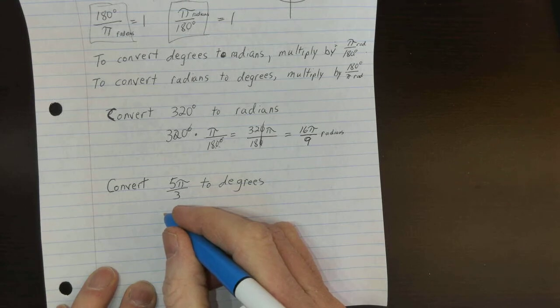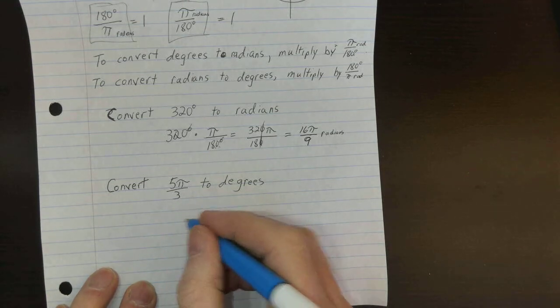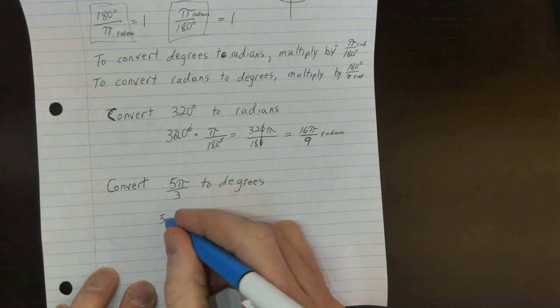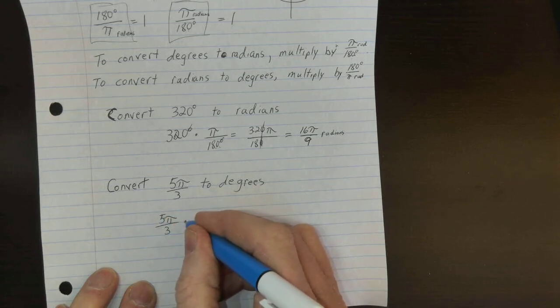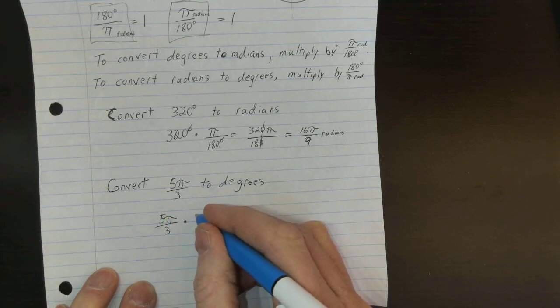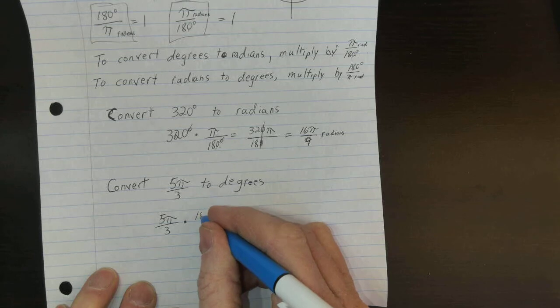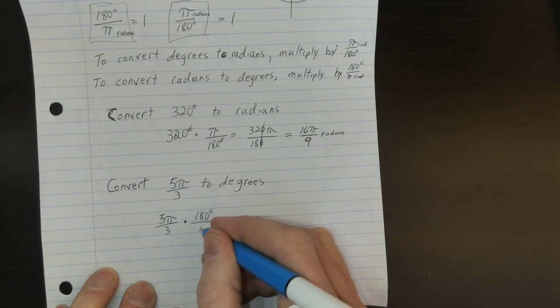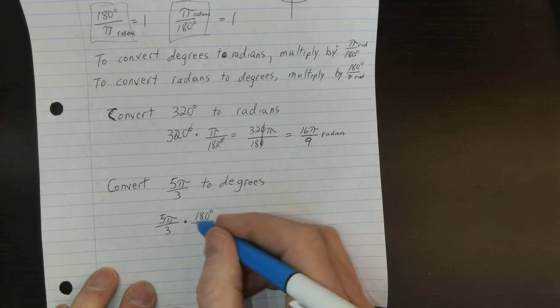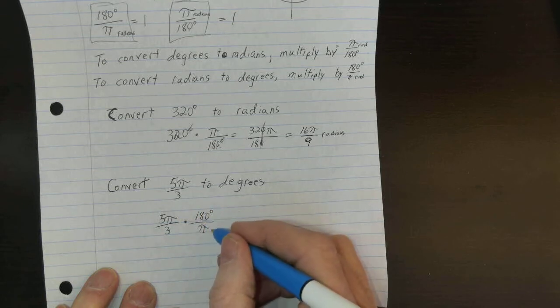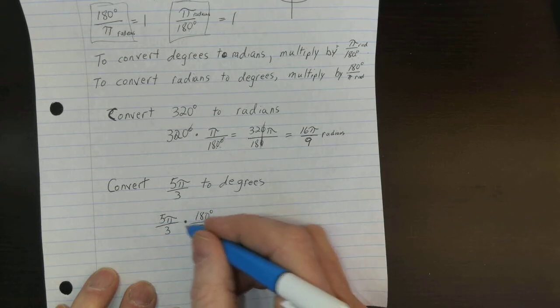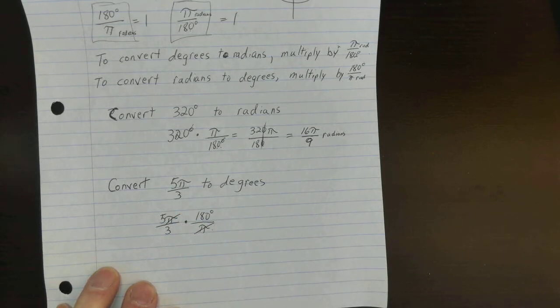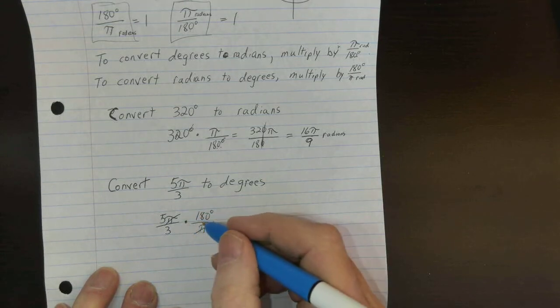So we will take the 5 pi over 3, which is radians, and multiply it by 180 degrees over pi. So the radians will cancel out. This is radians, this is radians. The radians will cancel out. I'm going to cancel out the pi's there also.